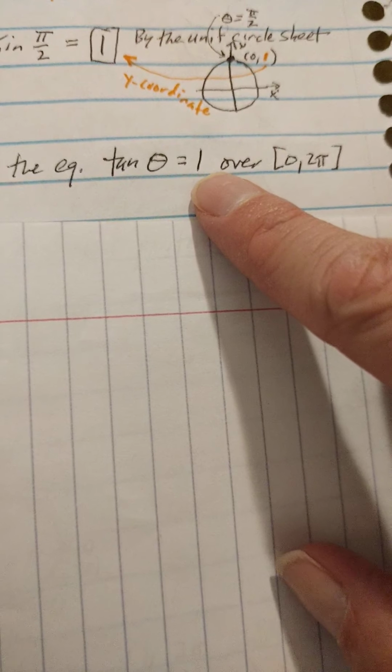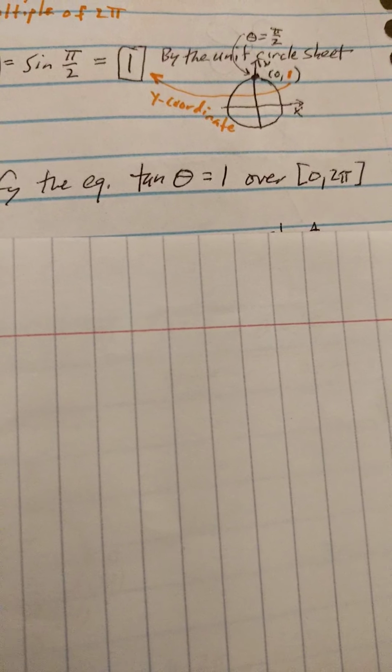So where is tangent positive? That's what you want to ask yourself, because since I'm trying to find the tangent of an angle equal to positive 1, we want to find which quadrants the tangent of an angle is positive. So let's see what we have here. So notice that the tangent of theta is equal to a positive 1. So where is tangent positive?